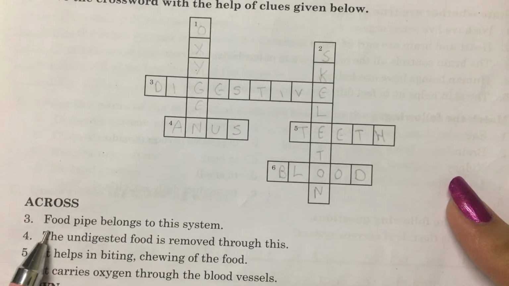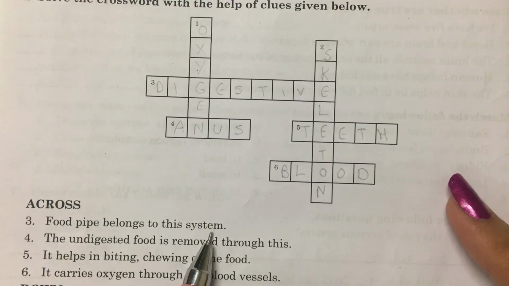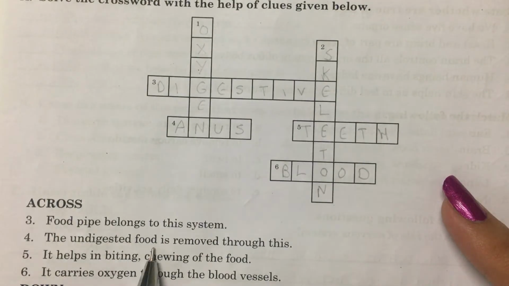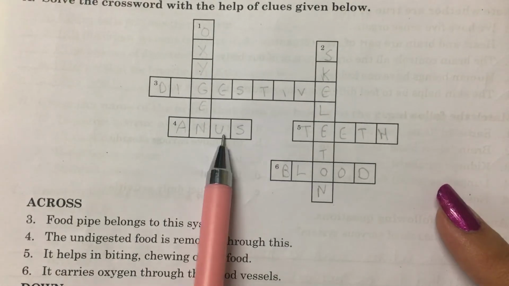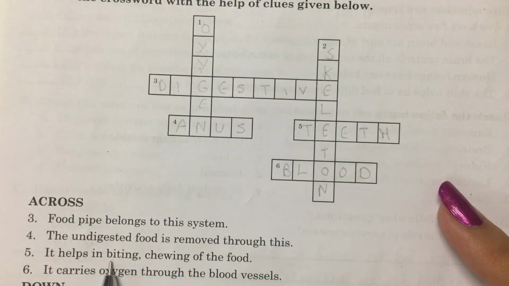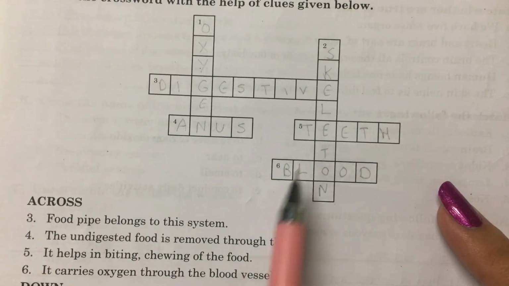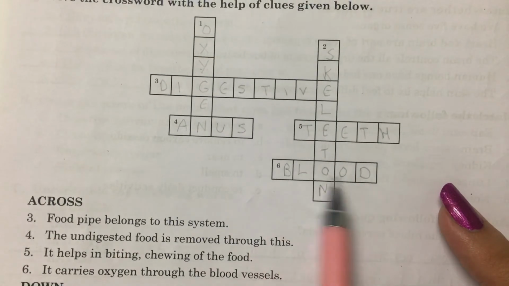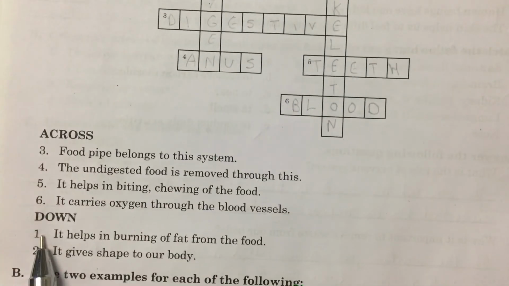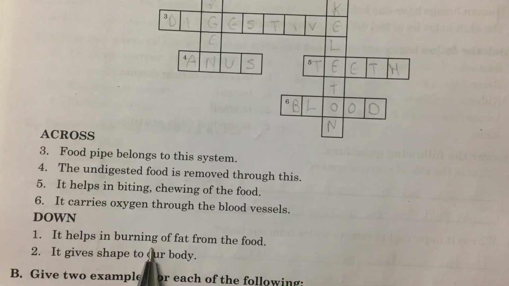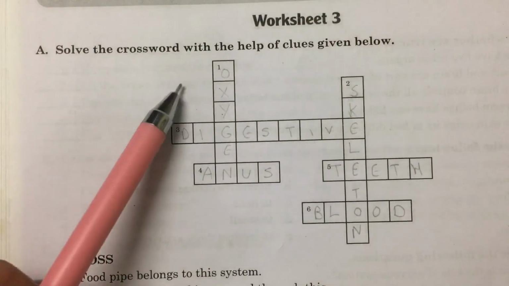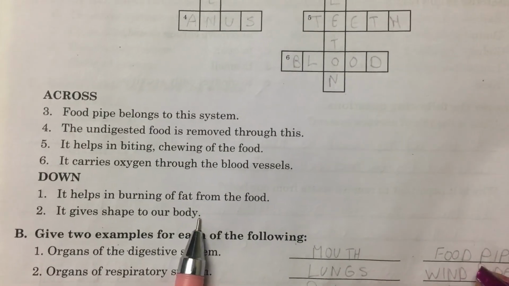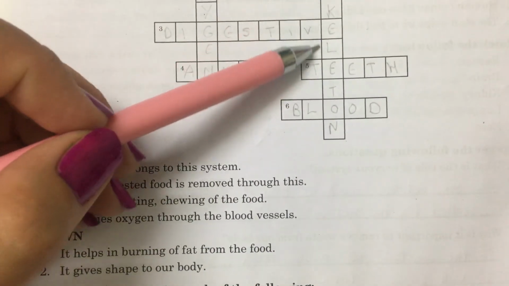Okay, number 3. Food pipe belongs to the system, digestive. Number 4. The undigested food is removed through this, anus. Number 5. It helps in biting, chewing of the food, is teeth. And 6. It carries oxygen through the blood vessels, blood. Now, up down, it helps in burning of fat from the food, it is oxygen. And number 2, it gives shape to our body, it is skeleton.